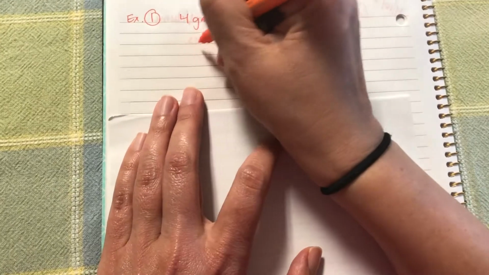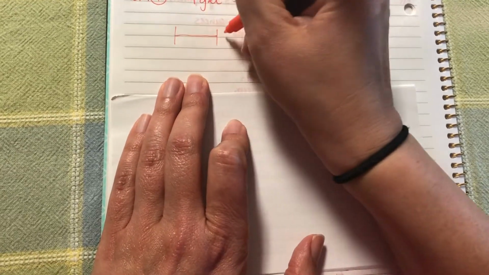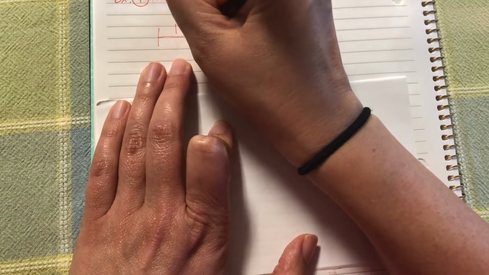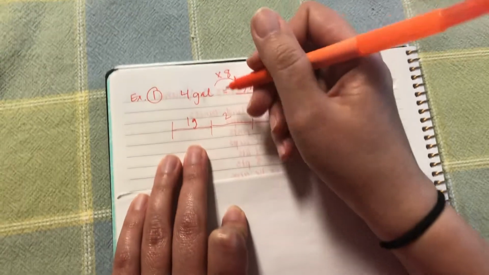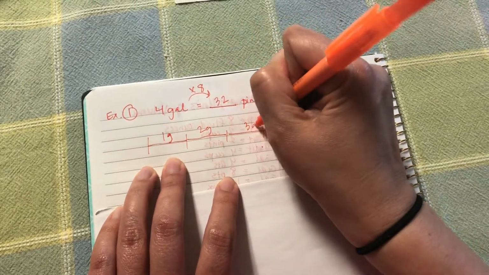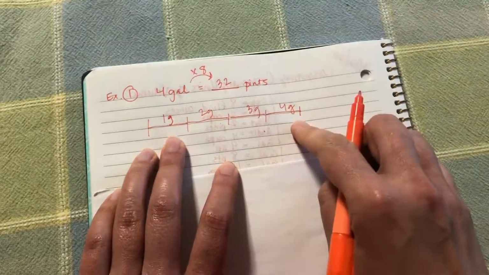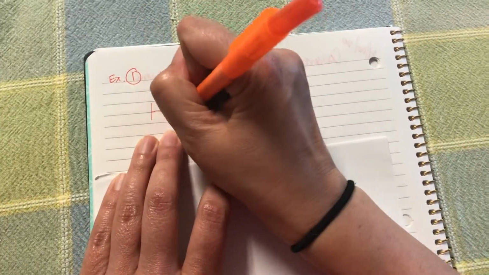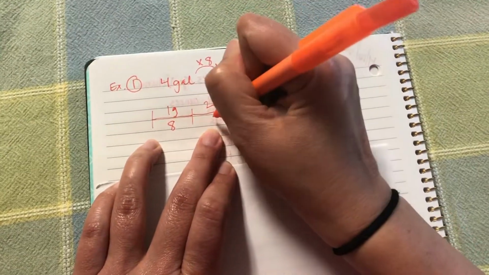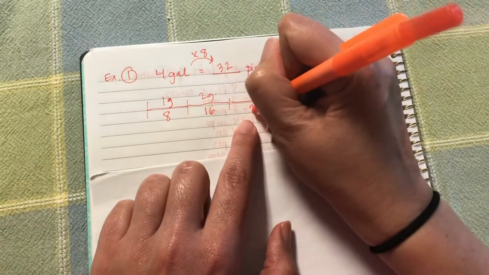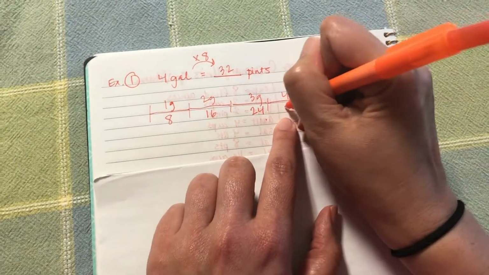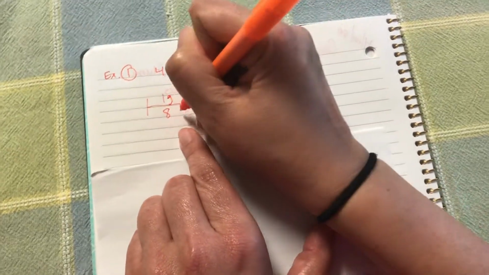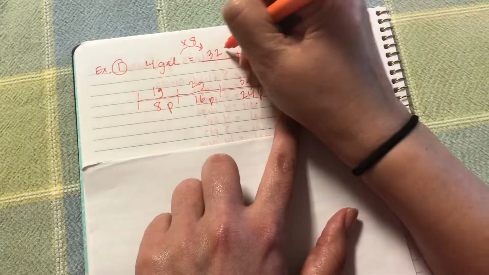I'm going to check my work, kind of like I did with the length. I'm going to say, okay, well, I've got 4 gallons here. For each gallon, I know that every gallon is 8 pints. So 8, and then 16, 24, and then 32 pints. And sure enough, I got the same number.